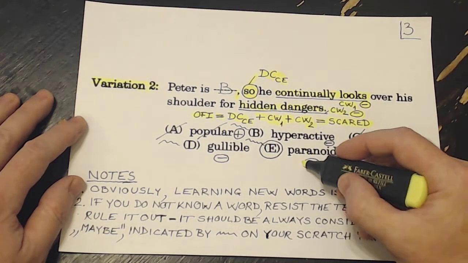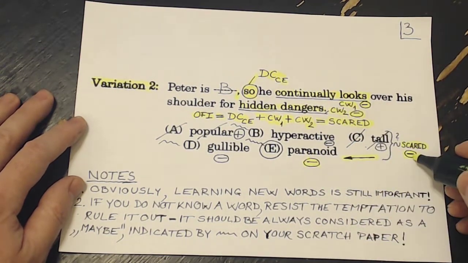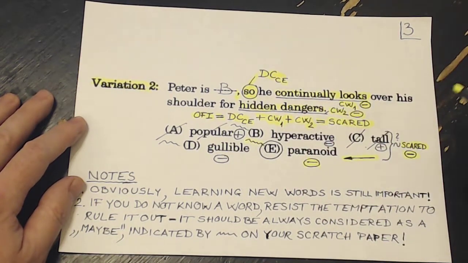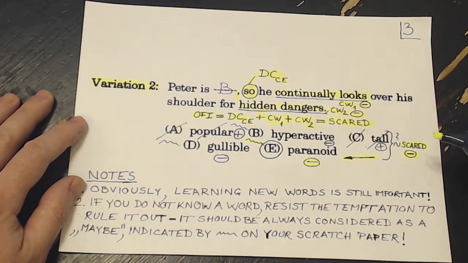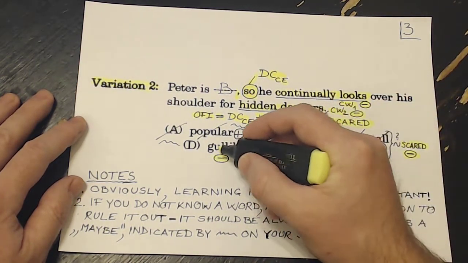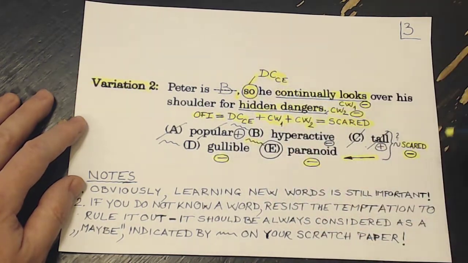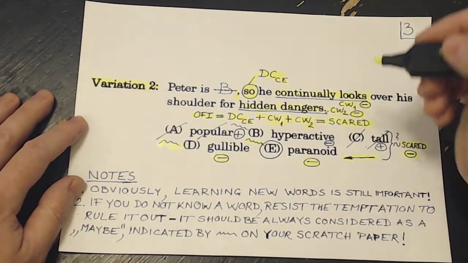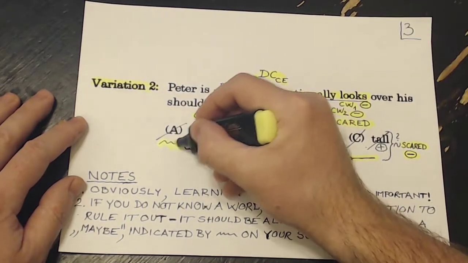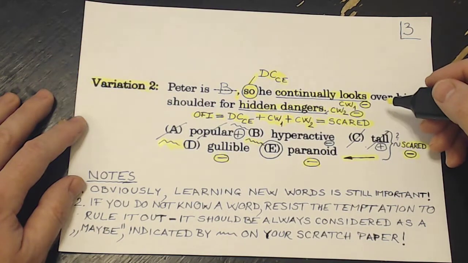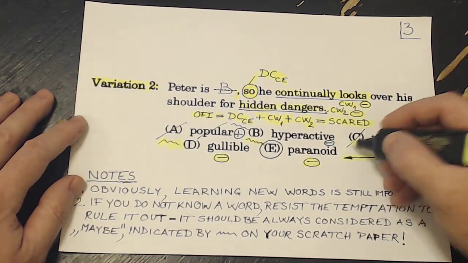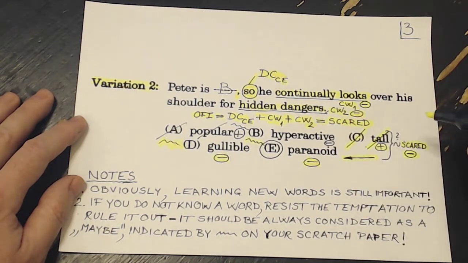Let's look at paranoid. It's a negative word, so based on connotation alone, the two negatives match, so it's a maybe. Let's assume we don't know what paranoid means. Let's move on to gullible. Gullible sounds negative again. Again, let's assume that we don't know what it means, so negative with negative, so it's a maybe. Always use the positive negative connotations to aid the process of elimination. Let's move on to tall. Tall is positive. I'm looking for something negative, so tall is not good. Hyperactive, it's negative.